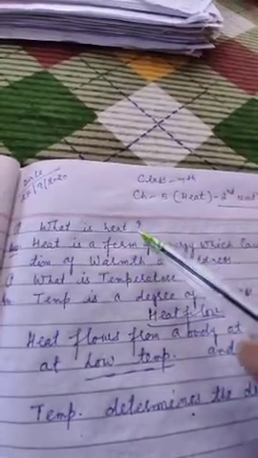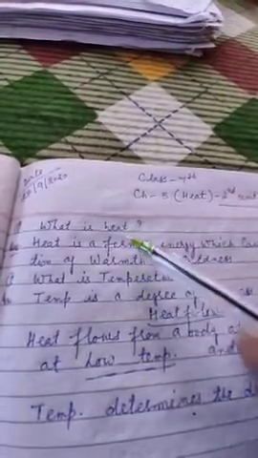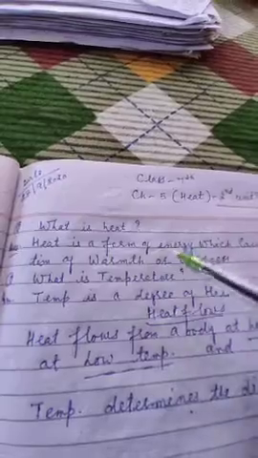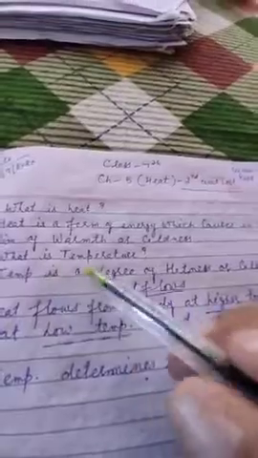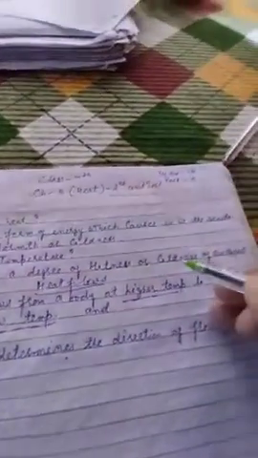Now there is another term which is relative to heat, and that term is temperature. So there is a lot of difference between heat and temperature. Now what is temperature? Temperature is a degree of hotness or coldness of an object.